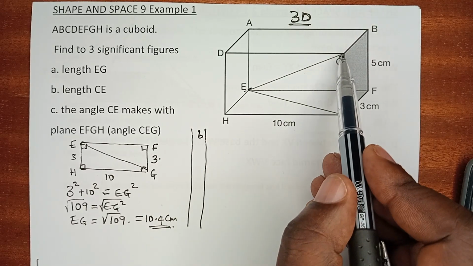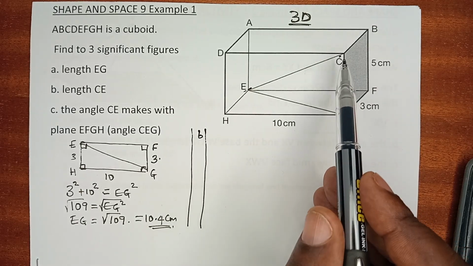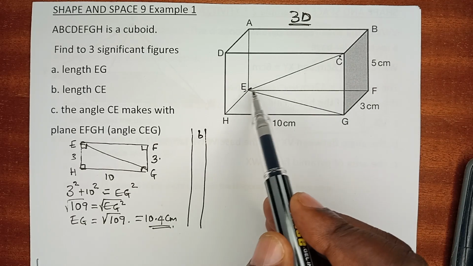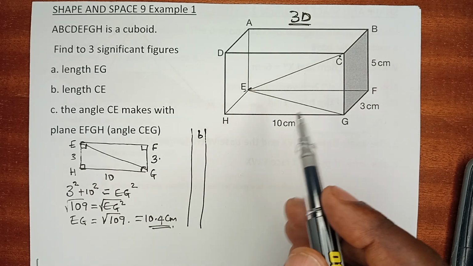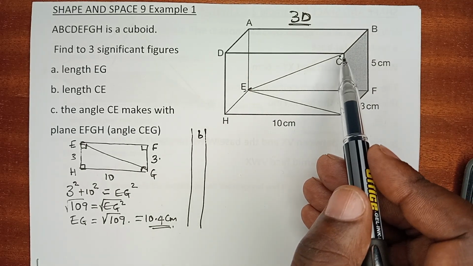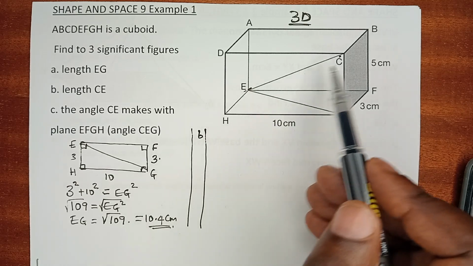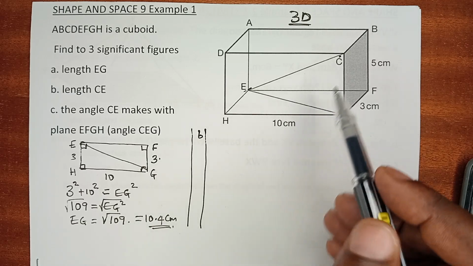The length from C to E is a diagonal from the top right to the bottom left. It is a length that moves from the top corner of the box to a bottom corner of the box, but which are not on the same face. They are not on the same face.